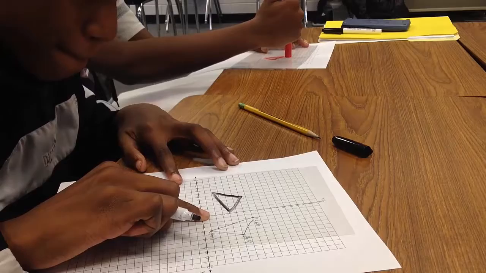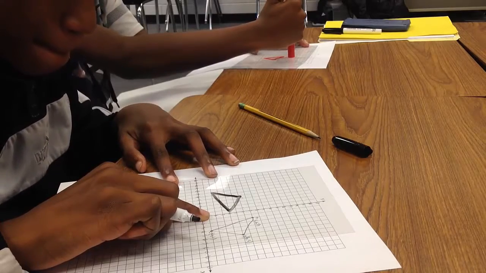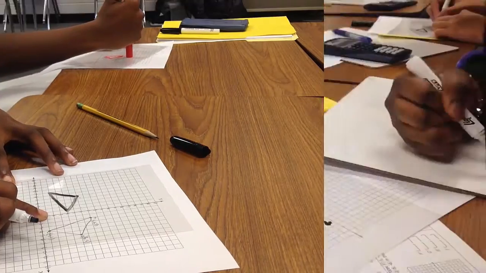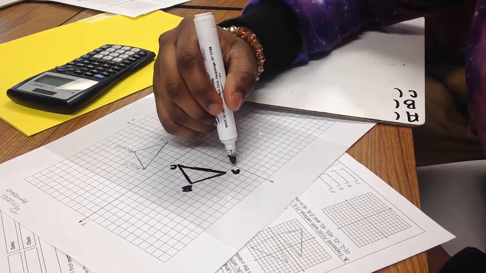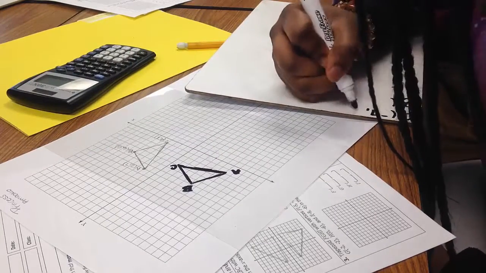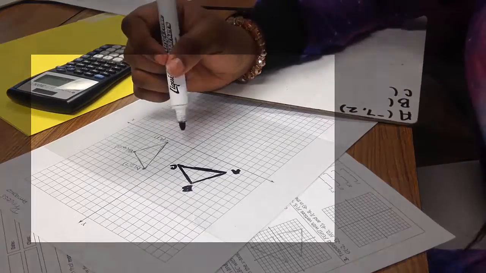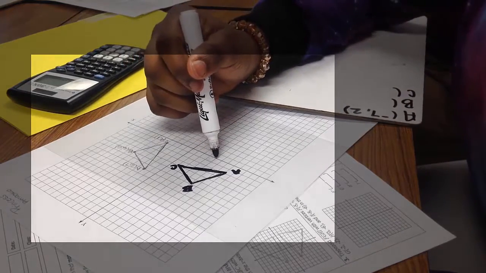Great job, Jeff. Once students complete the rotation, require them to record the points of the image. As a class, you can discuss any conjectures made by analyzing the points of the pre-image and the image.